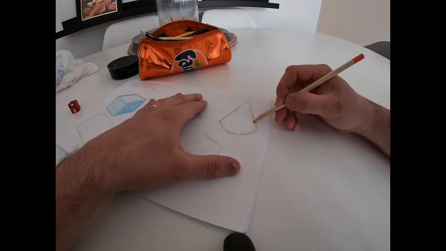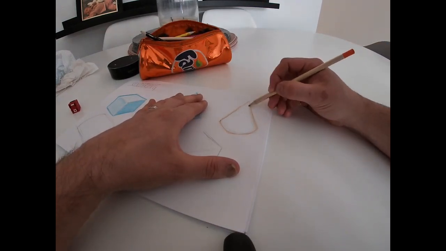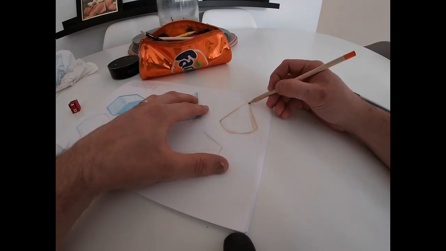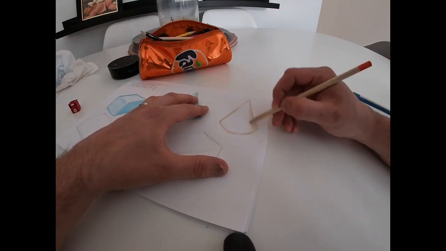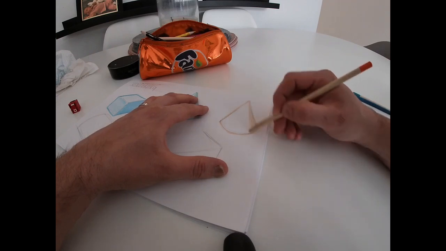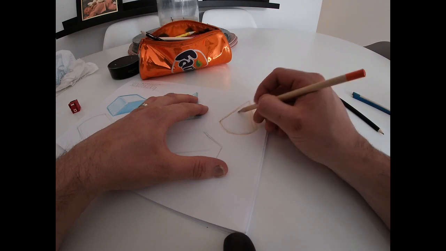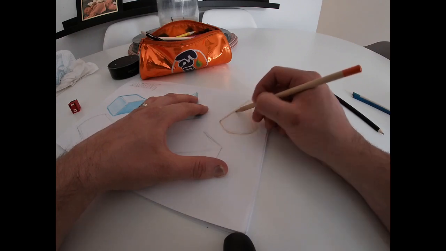Right, starting this side, because it's curved, I'm going to start heavier this side, because the light's coming from this side. And gradually easing off as you work to this side.